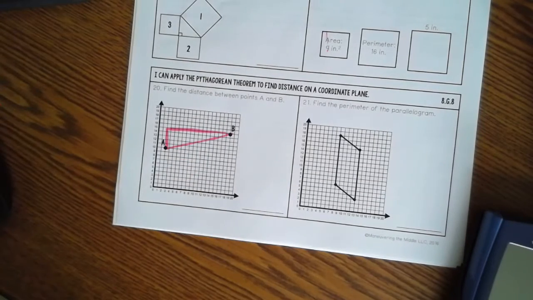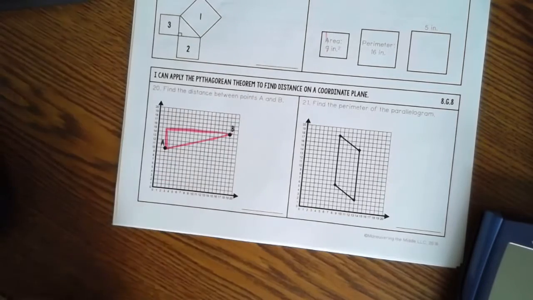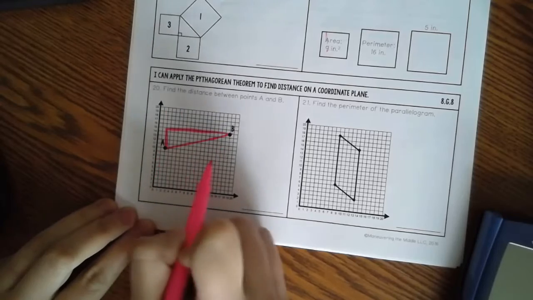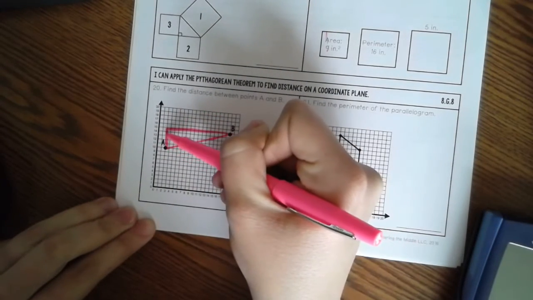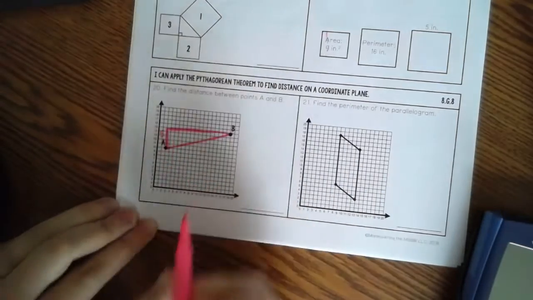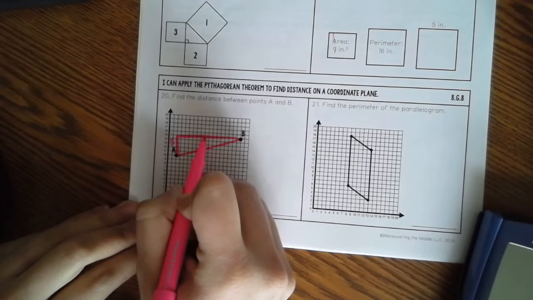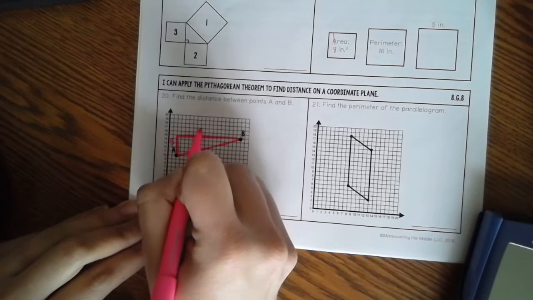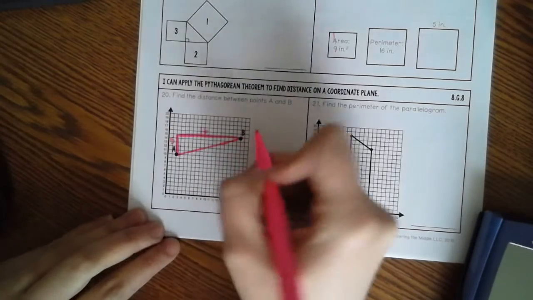Okay, now we are going to apply the Pythagorean theorem to find the distance between 2 points on a coordinate plane. The first thing you do is connect your 2 points and then create a right triangle. Remember, it doesn't matter if you put it above the line or below the line. This side length is 1, 2, 3, 4, 5. And this side length is 1, 2, 3, ... 16. I'm solving for the hypotenuse.